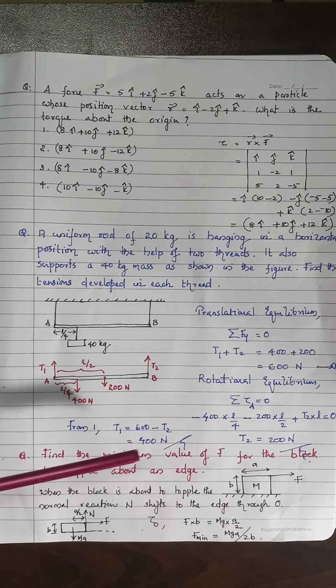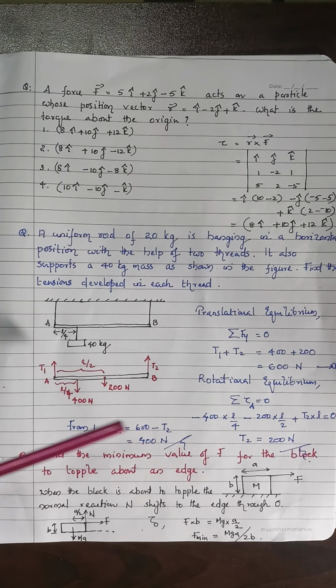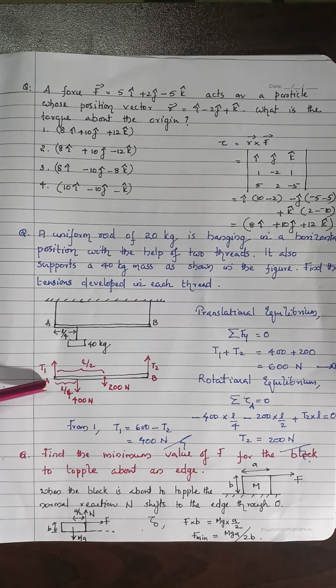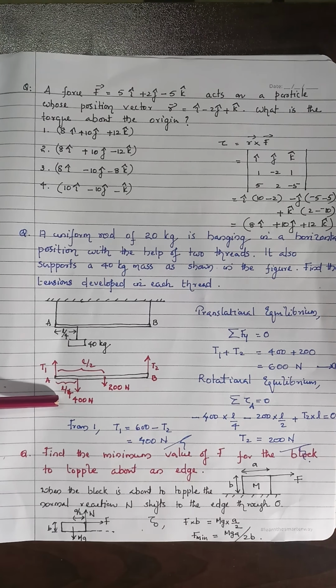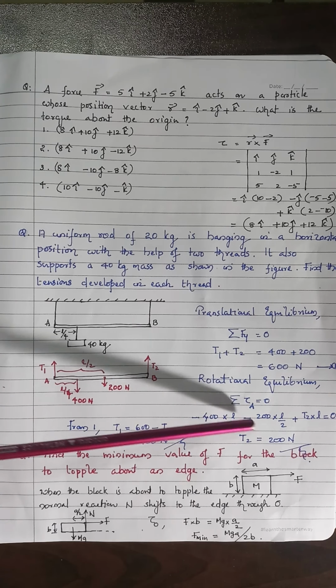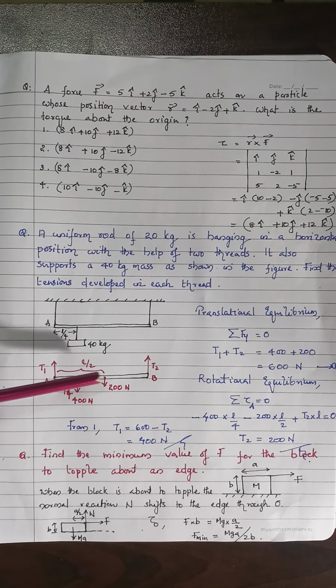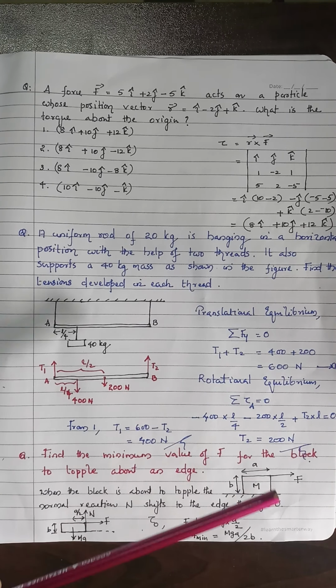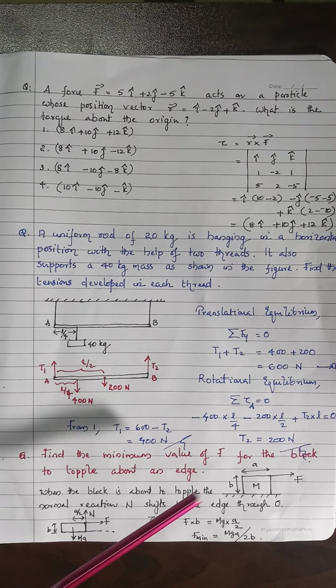But for rotatory equilibrium, the net torque should equal 0. Suppose you take the torque about A, then the T1 contribution becomes 0. Then what is the contribution from 400? It will give a negative contribution because it is clockwise. So the force of 400 into the perpendicular separation L by 4, clockwise and hence negative. Similarly 200 clockwise, so minus 200 into the perpendicular separation L by 2. But T2 will give a positive anti-clockwise movement, so plus T2 into L, that is equal to 0. And you get the value T2 equal to 200 Newton. By putting that value in this relation, you get the value of T1 also.